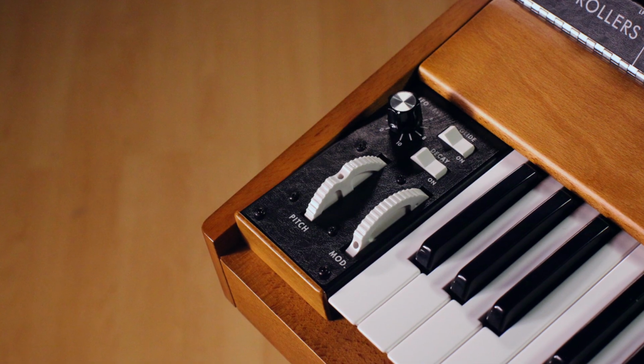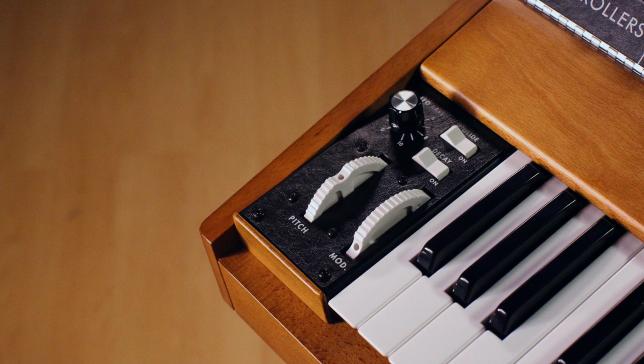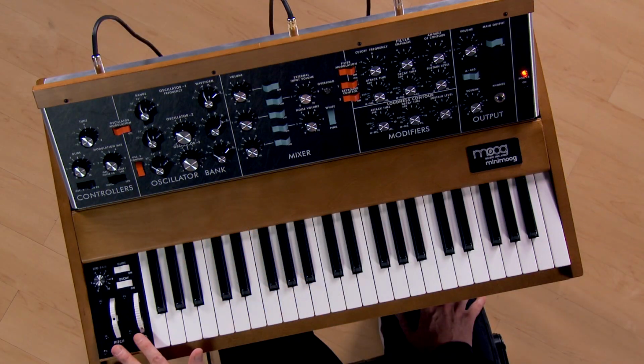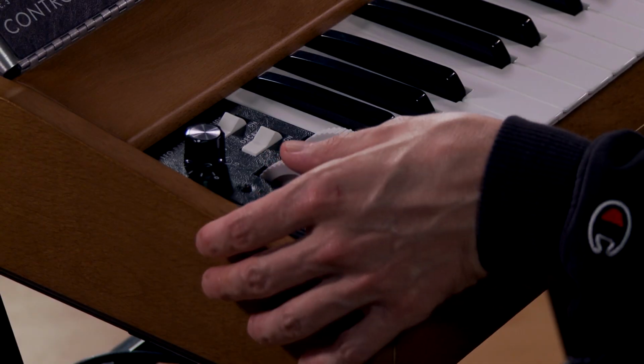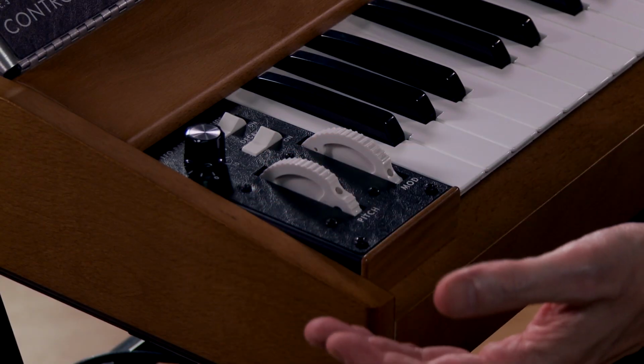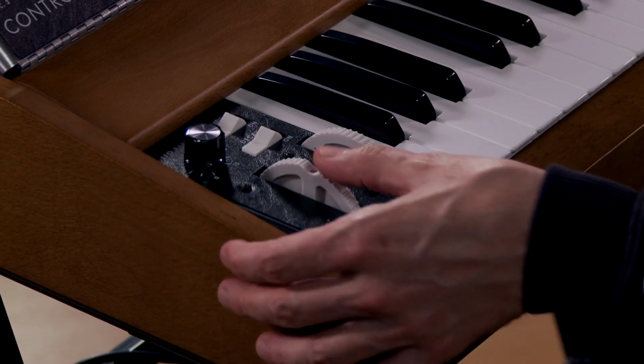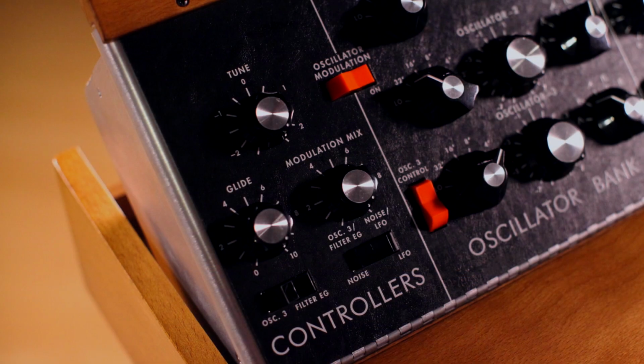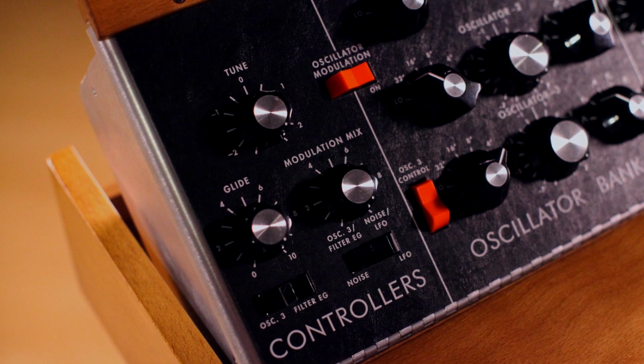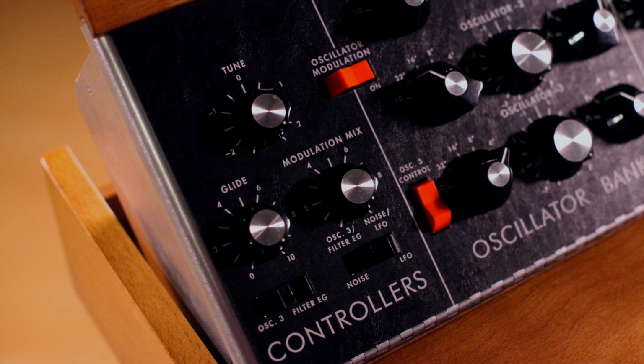Left of the keyboard, and also included among the various controllers, are the thermoset gnarled pitch and mod wheels. Interestingly, the pitch bend wheel on the Model D isn't spring-loaded, but it is center detented so that you can get it back to 0 position easily. The mod wheel will dial in the intensity of whatever combination of modulation sources you select here using the other switches and knobs in the controller section, including the new dedicated LFO.